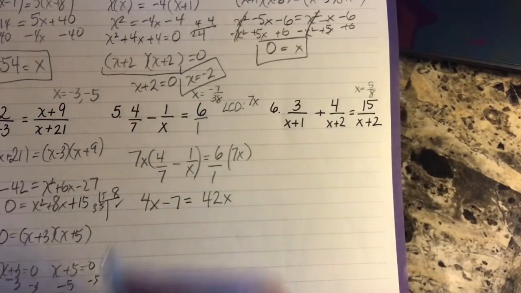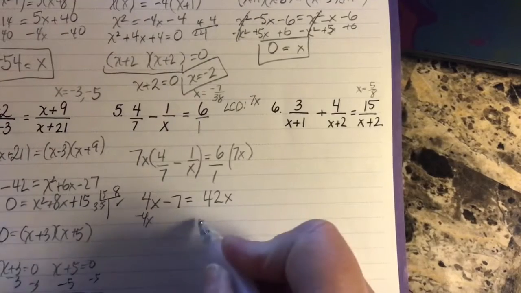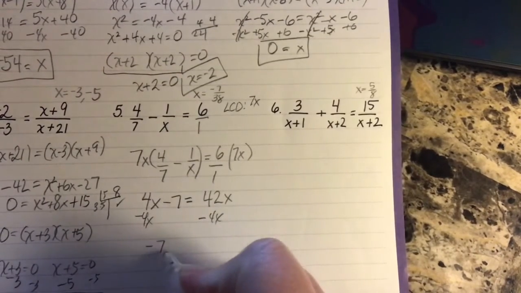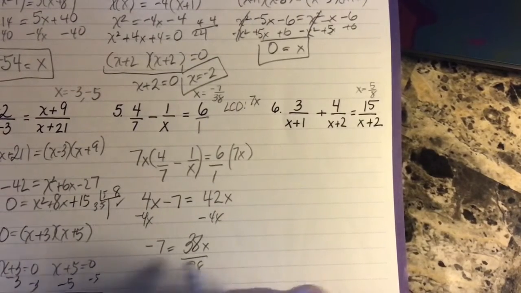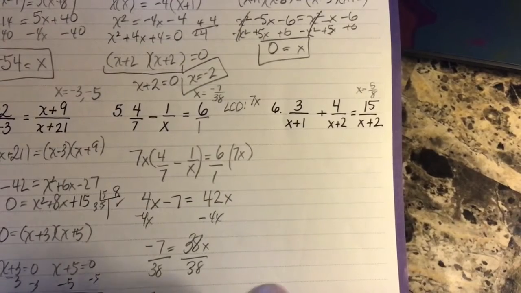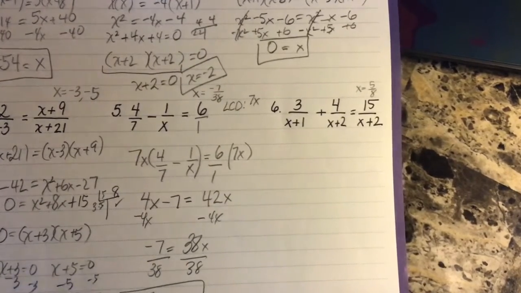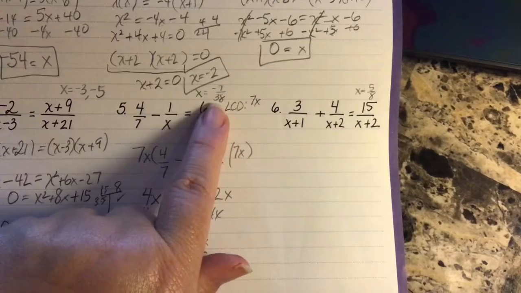Next, we will subtract 4x from both sides and divide by 38. And I do believe if you look up there, the answer is negative 7/38. Yep, that's what I was supposed to get. Okay, let's try the next one.